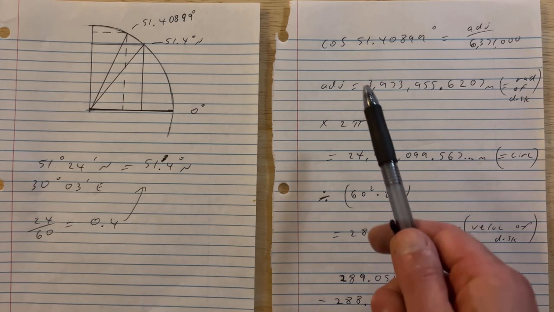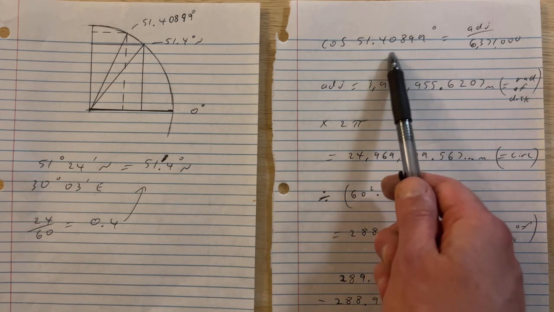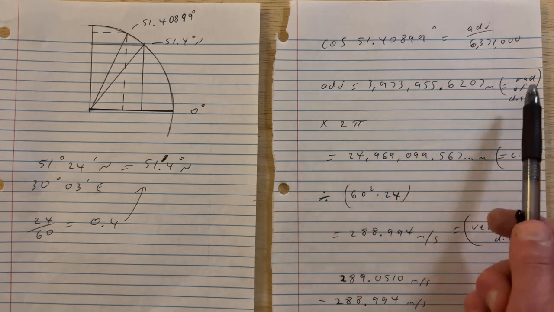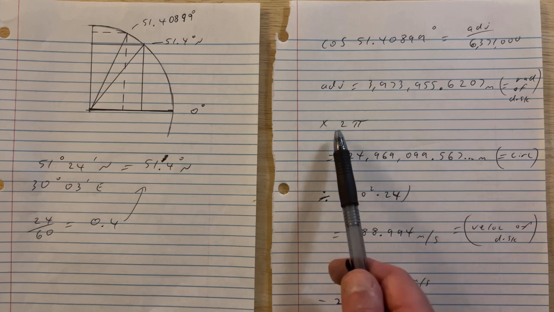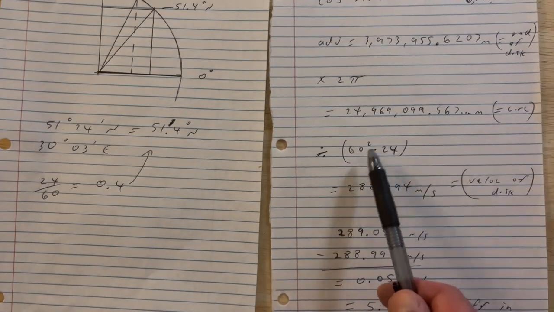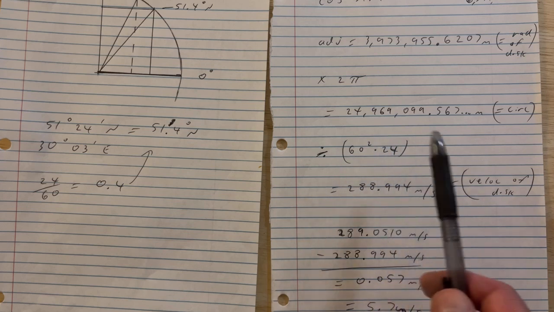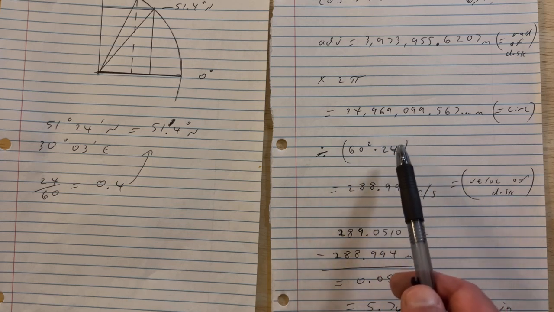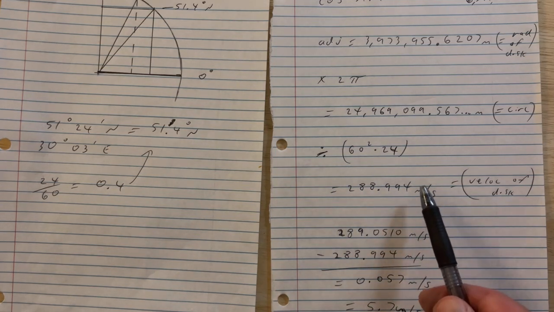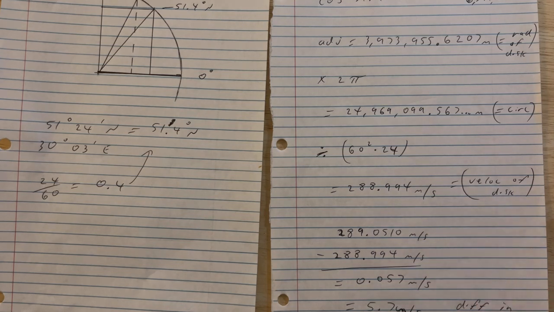Okay, so let's do the same math for cos of 51.40899 degrees. That gives us the adjacent, which is the radius of that disk. Multiply by 2 pi to get the circ. Divide by the number of seconds in a day, because the Earth spins around that circumference every 24 hours, which is that many seconds. We get 288.994 meters per second. So that is how fast the person is spinning at that particular latitude.